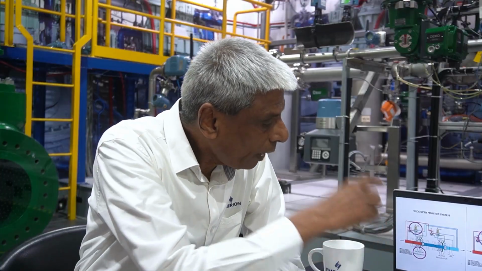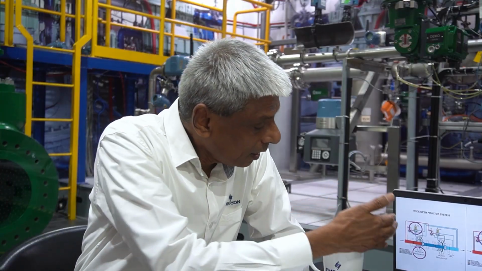Well, whenever customers want to choose a monitoring system, the majority of the time they tend to go for the wide open monitoring system without fully analyzing whether their inlet pressure is going to be the same all the time or have a big variation. In a wide open monitor, the monitor regulator is always fully open, kind of idling at the fully open position.